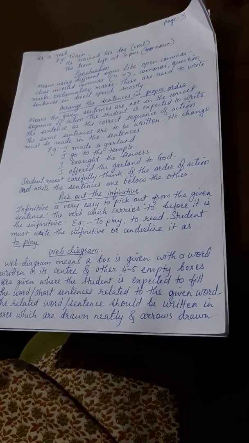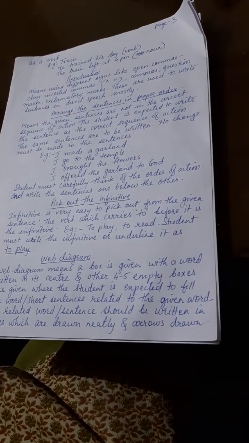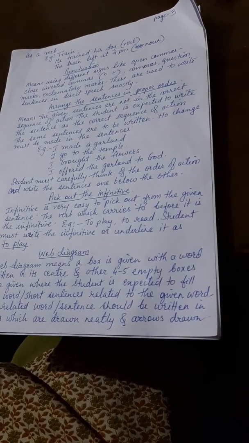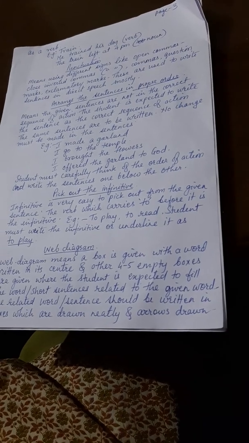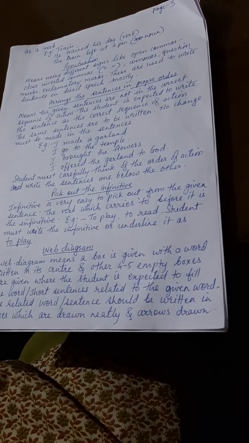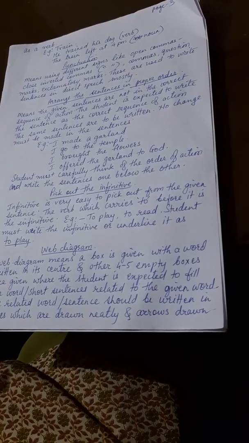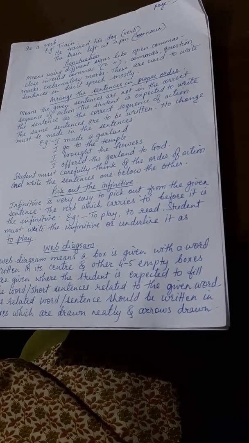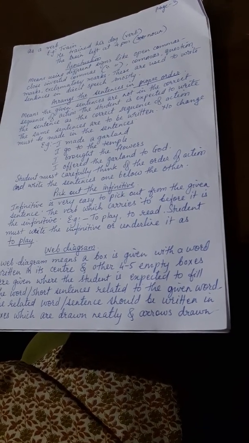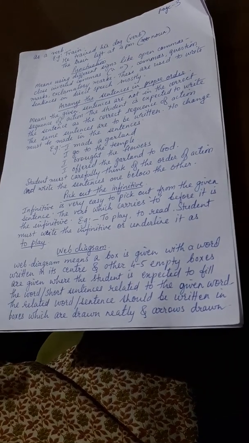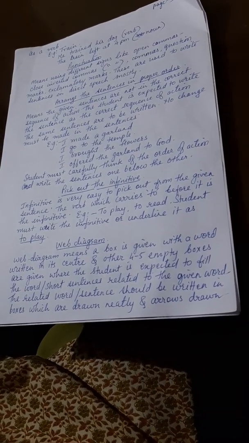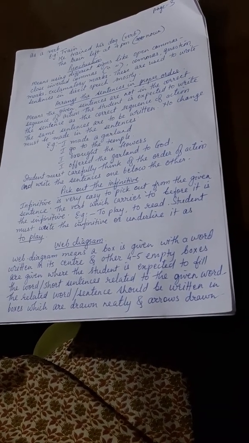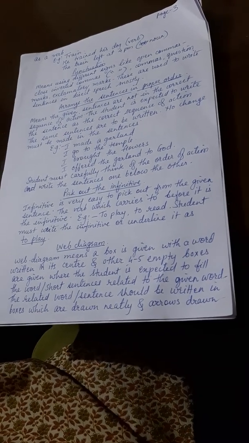Example, I made a garland. I go to the temple. I brought the flowers. I offered the garland to God. Here, the correct sequence will be I go to the temple. Then I brought the flowers. I made a garland and I offered the garland to God. Student must carefully think of the order of action and then write the sentences one below the other.